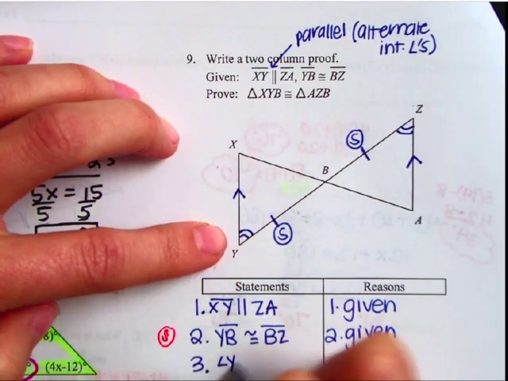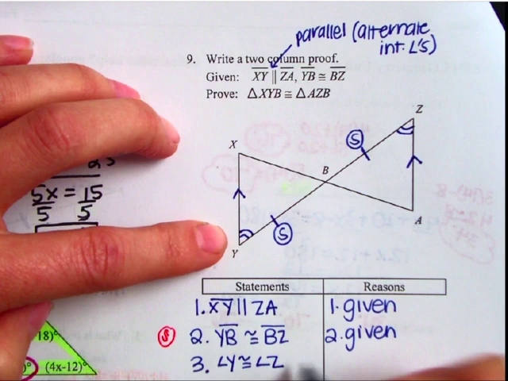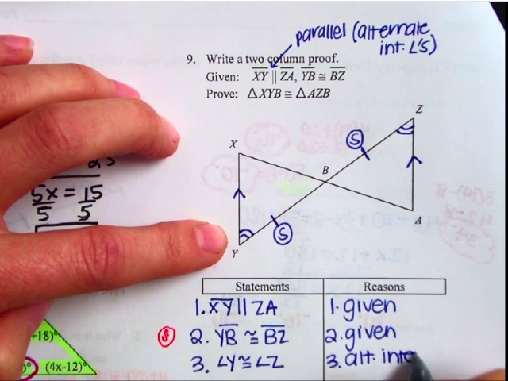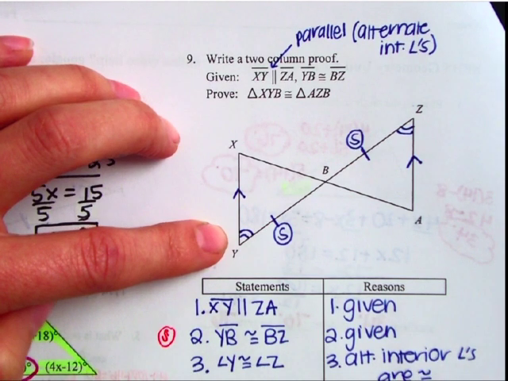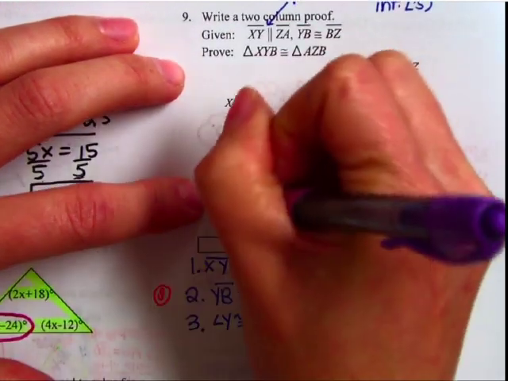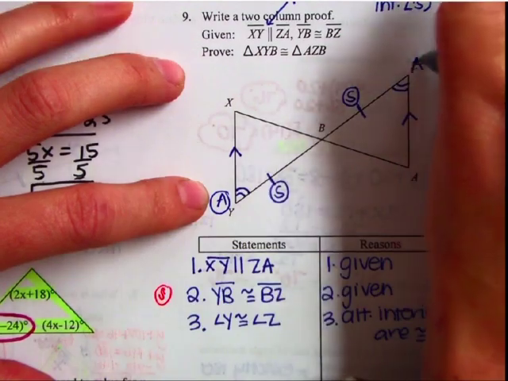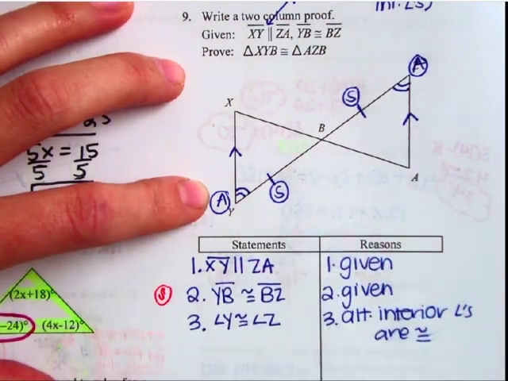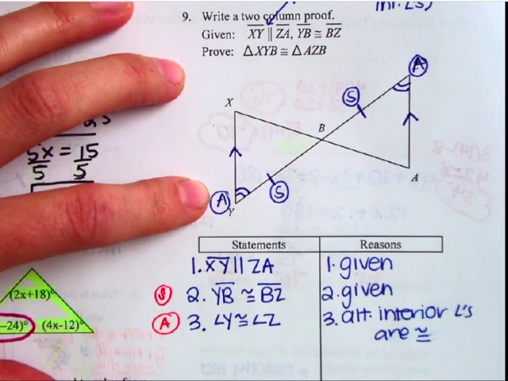So angle Y is congruent to angle Z. This is because alternate interior angles are congruent. So now I have a pair of angles that we know are congruent thanks to our parallel lines.